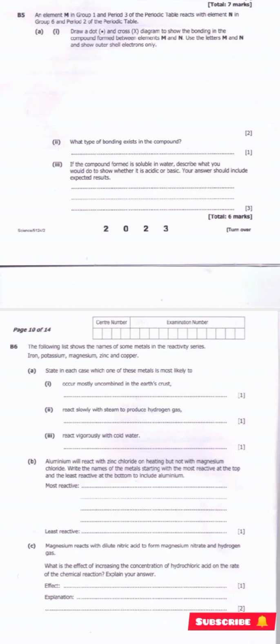So they have used these two letters, letter M and letter N, so that they confuse us. So whenever you see the question which is like this one, whereby you have just been given only the letters, the first thing you need to do, you have to identify the actual elements. So now that we see that element M represents sodium, element N represents oxygen, we can now write the dot and cross diagram, because we know the actual elements which are being reacted together.